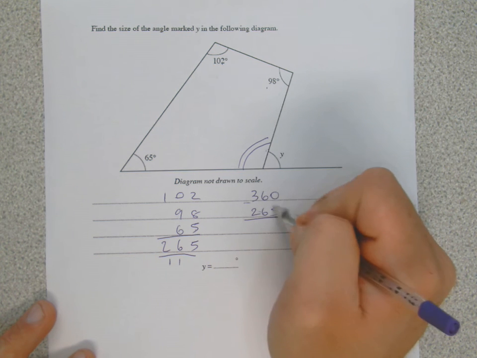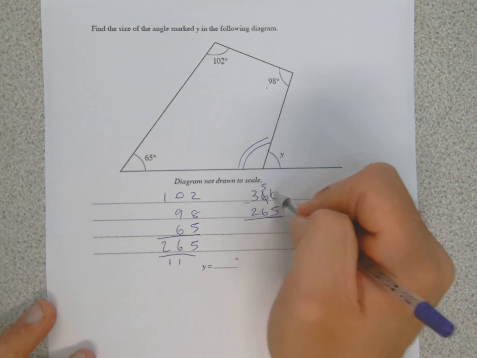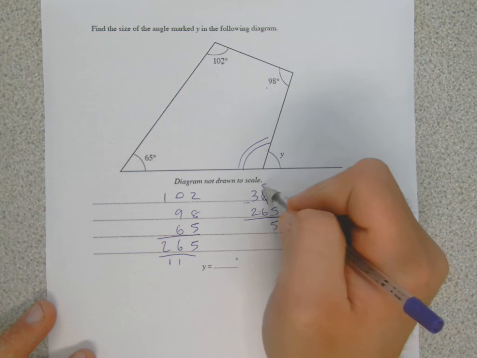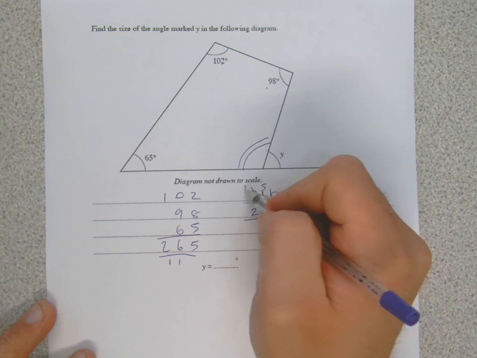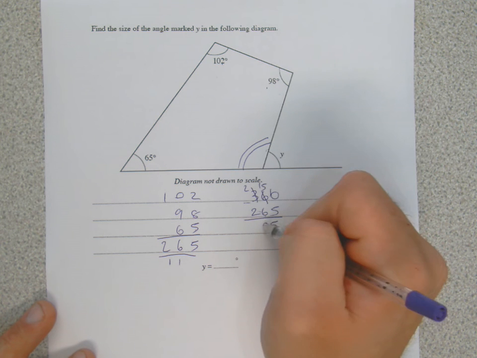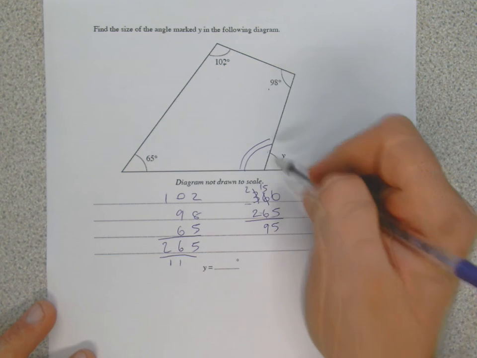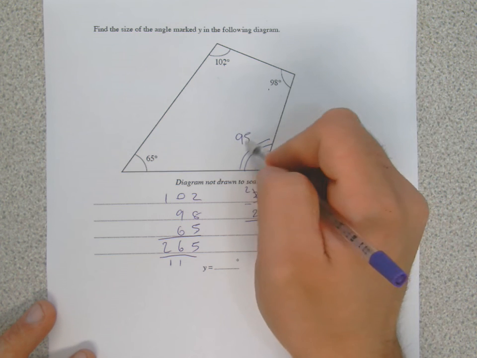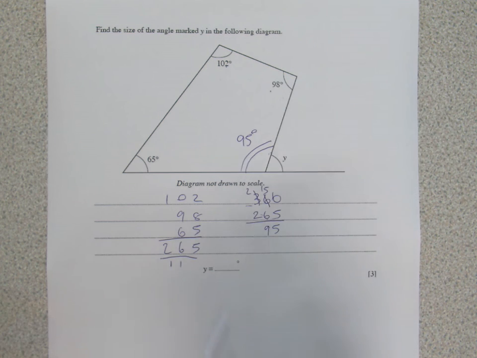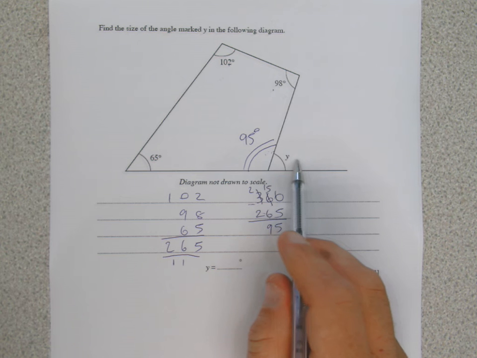0 take away 5 we can't do, so we borrow it. 10 take away 5 is 5. 5 take away 6 we can't do, so we borrow from there. 15 take away 6 is 9, so 95. Now this angle is 95, okay? That's the point I'm trying to make, right? This angle is 95, not y, right?